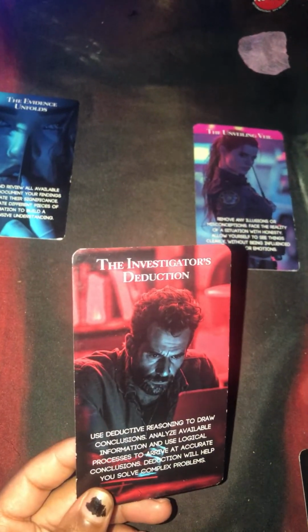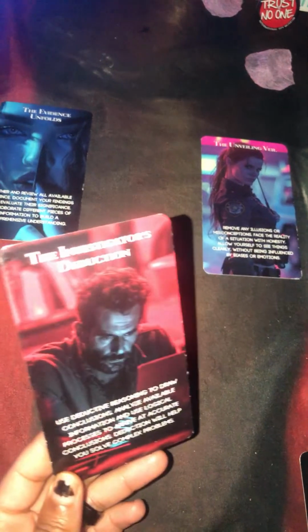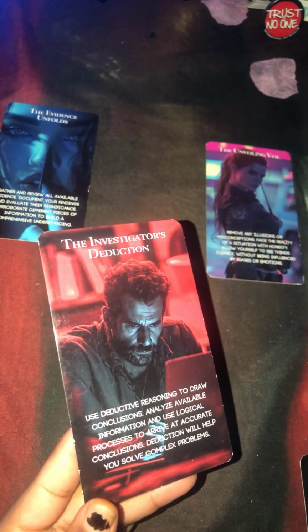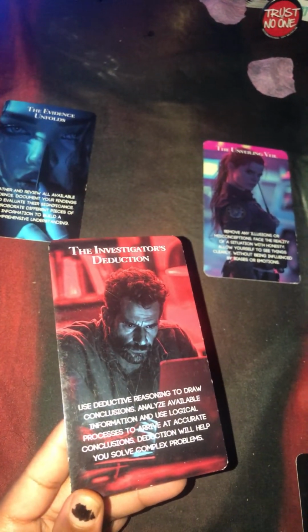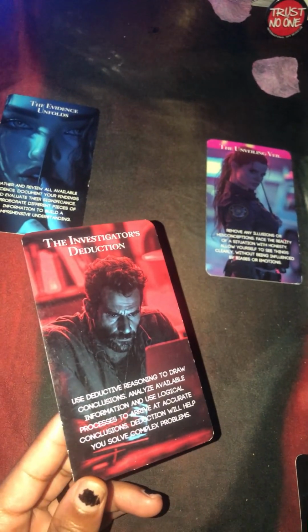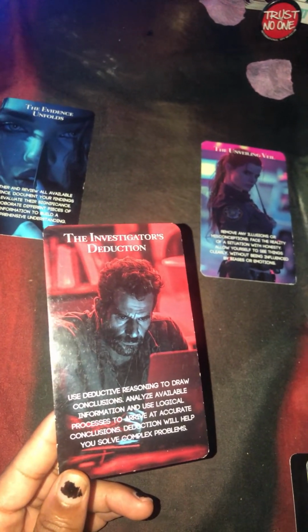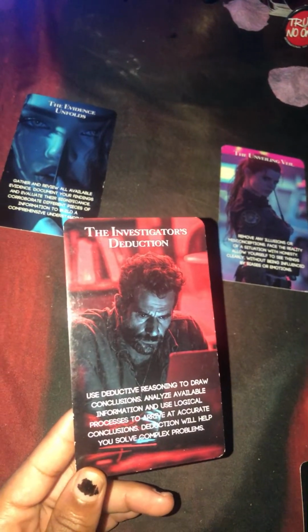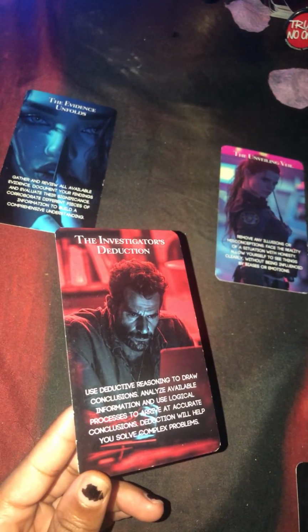The next card we have is the investigator's deduction. Use deductive reasoning to draw conclusions. Analyze available information to use logical processes to arrive at accurate conclusions. Deductions will help you solve complex problems.